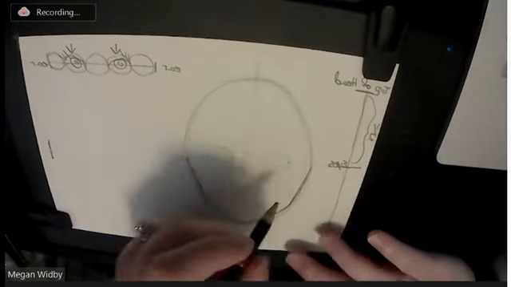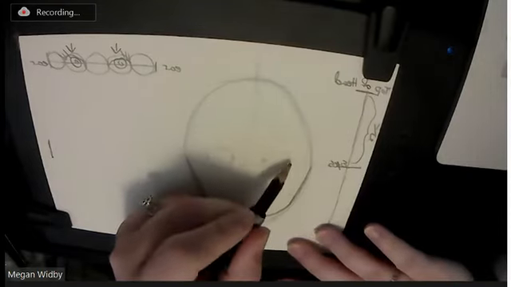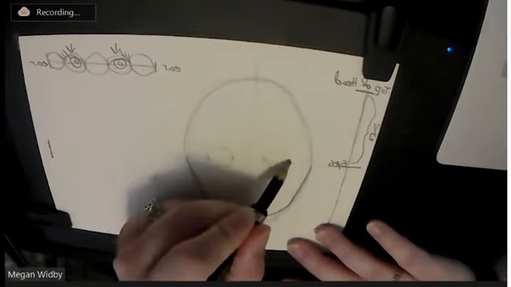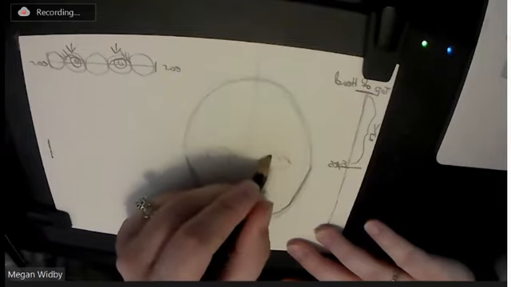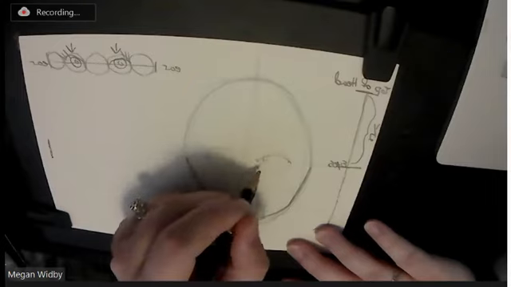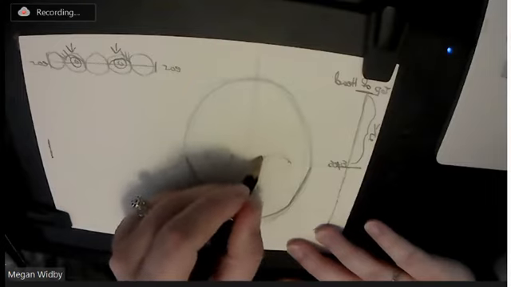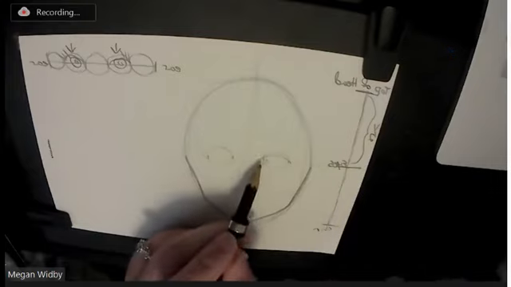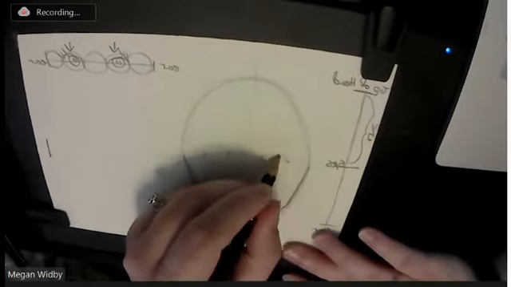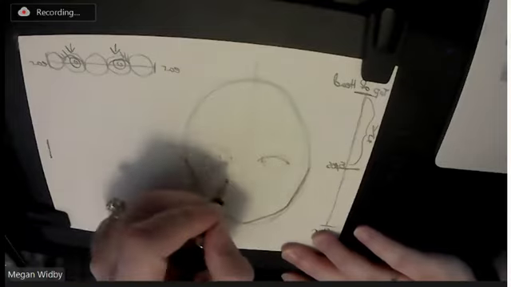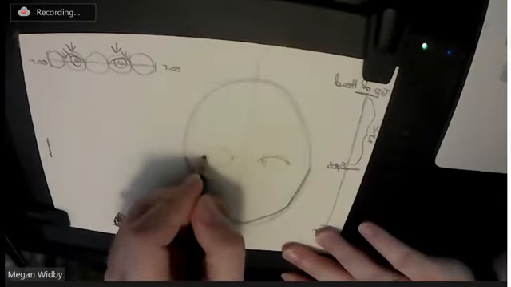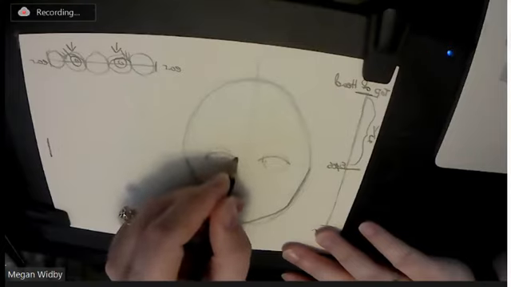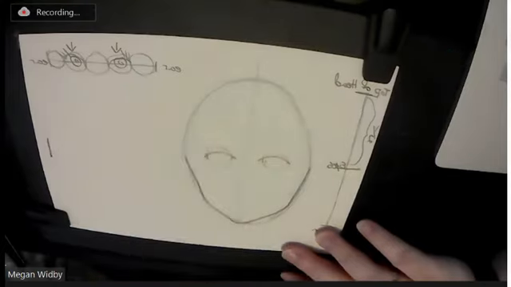The eyelids, anyway. Okay, so I'm starting on the outer corner of my eyelid, and I'm going to start to create more of a football shape. And I'm actually going to extend a little beyond the edge of my circle on the inner corner because we've got tear ducts on the inside. And the same thing on the right side. I'm starting on the outer edge, give myself more of a football shape, and go a little beyond the eyeball.